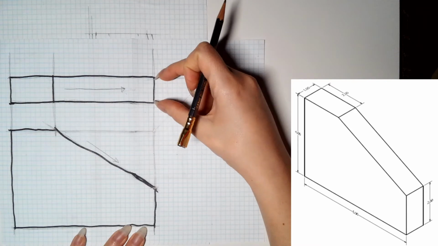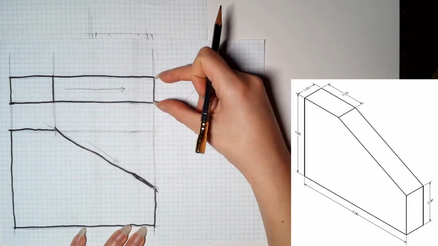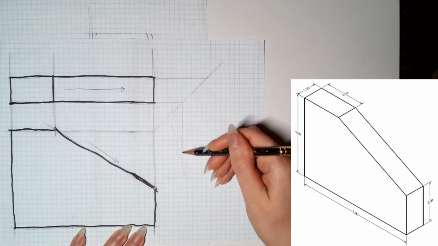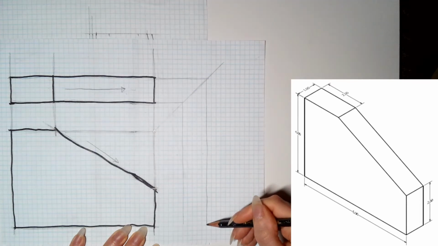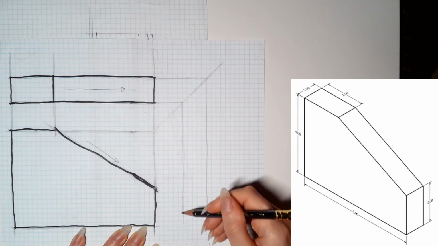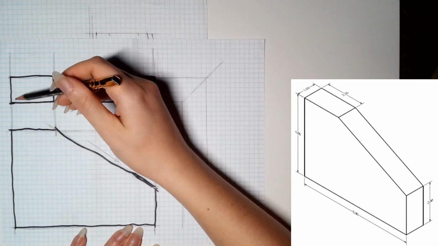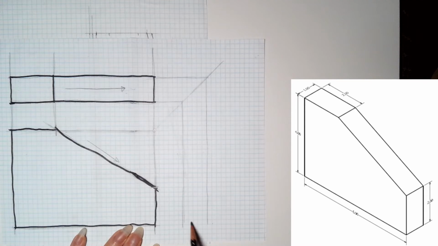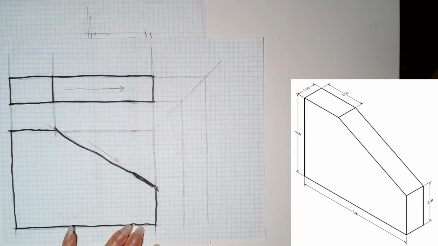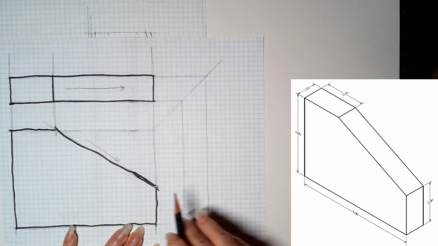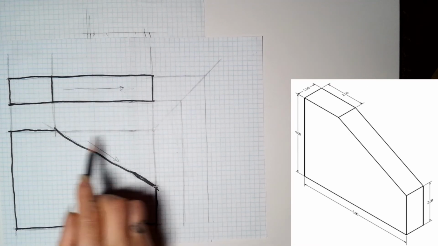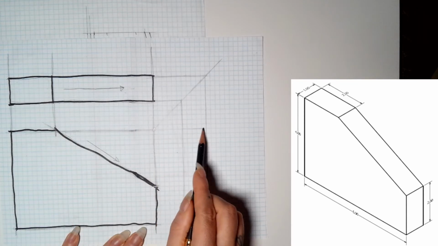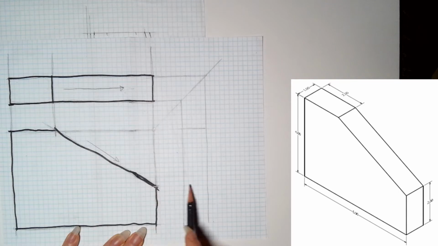So what this is going to allow me to do is take the depth measurement I have here and just project it straight down without technically having to take any measurement. Now, could I have said, okay, I made it 1, 2, 3, 4, 5 boxes and then counted out 5 boxes? Absolutely. But in a scenario where I had a more complicated object, this is going to help me transfer a lot of those measurements and features directly over. So same thing here, I'm going to use guidelines to project these features straight over.